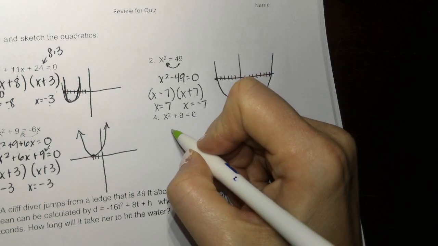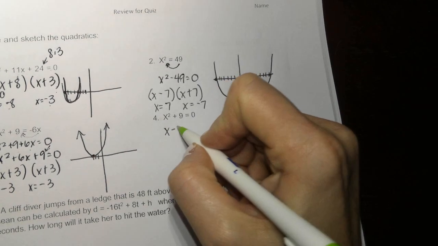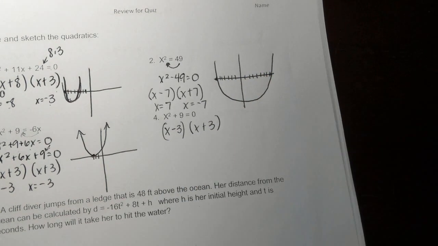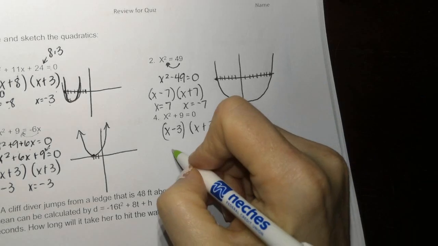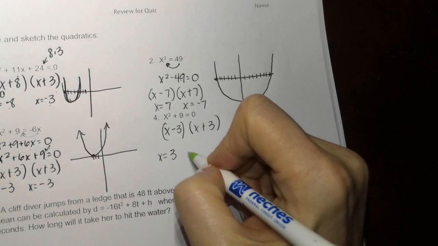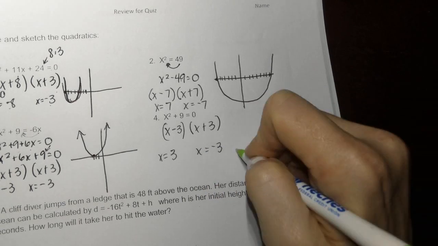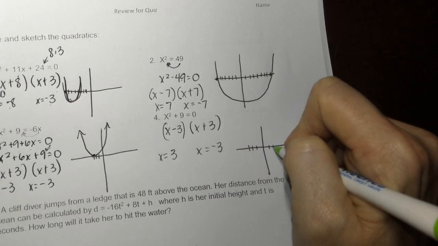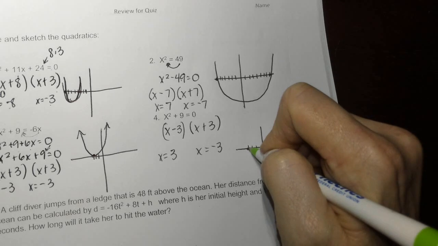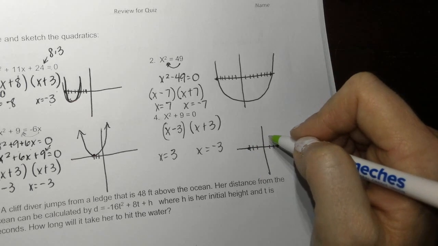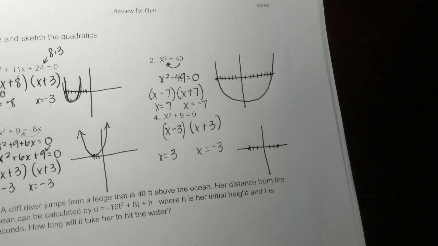Here, difference of squares again. X minus 3, x plus 3, and we get x equals 3, x equals negative 3. Oh man, I made a big error that I just noticed. Did anybody catch it?